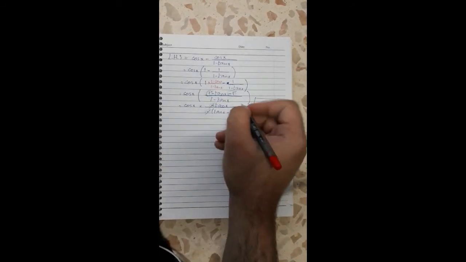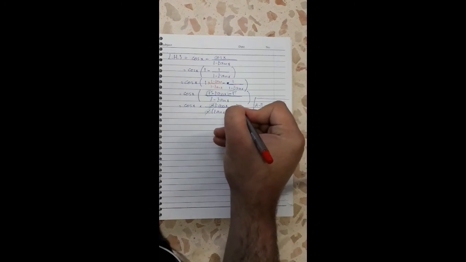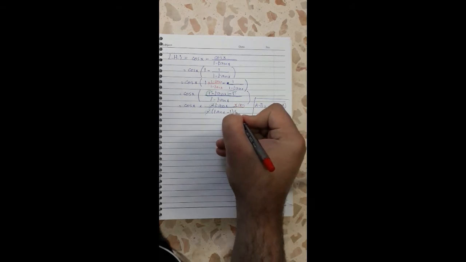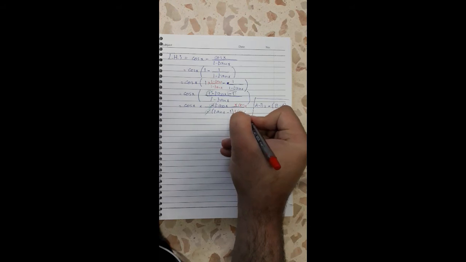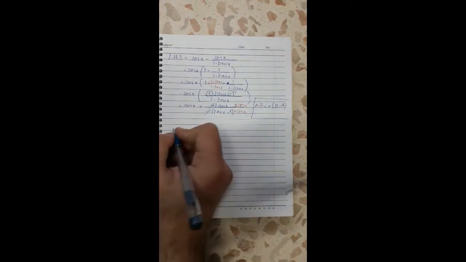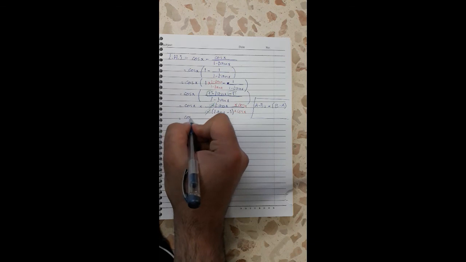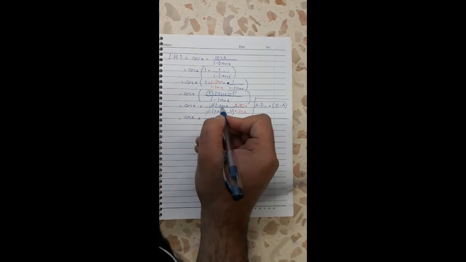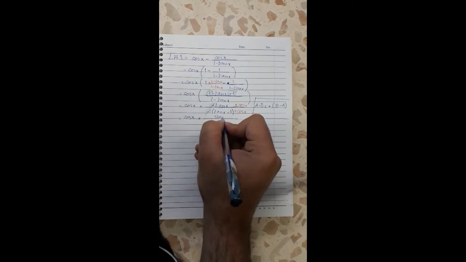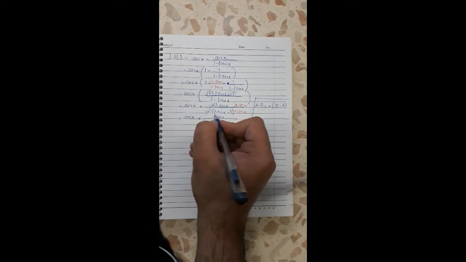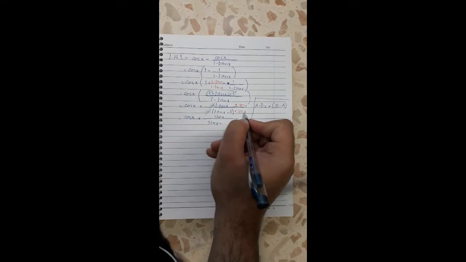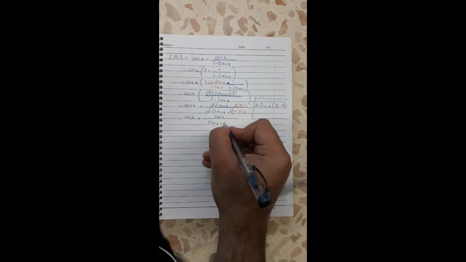Then in the same step we can multiply by cosine x. So we get cosine x multiplied by tan multiplied by cosine is sine x. Now tan multiplied by cosine, it's sine again, minus 1 multiplied by cosine is cosine x.